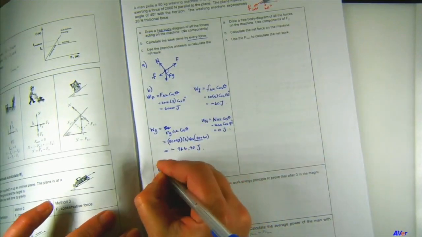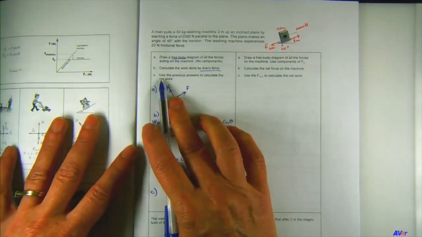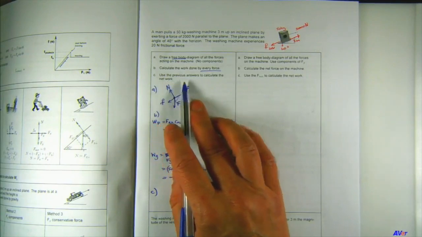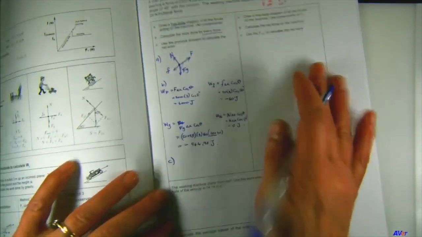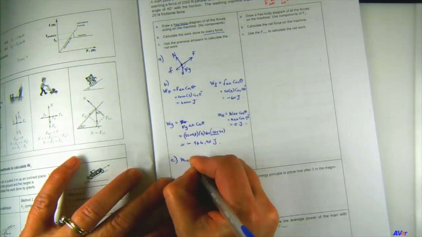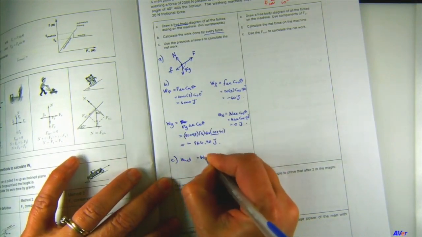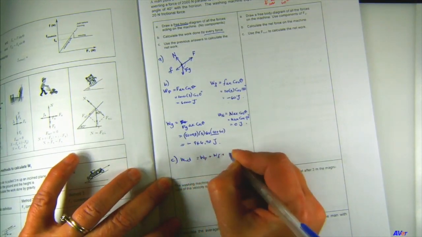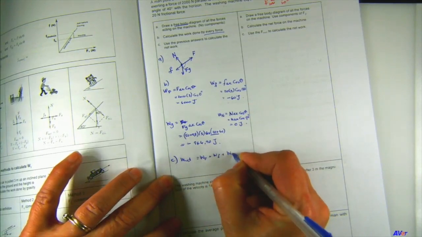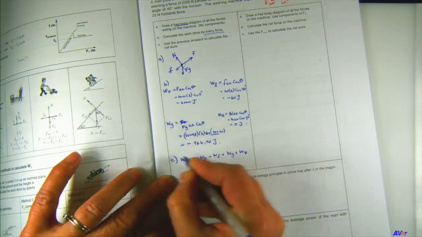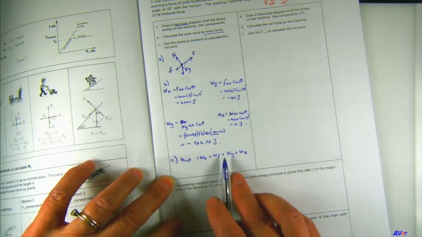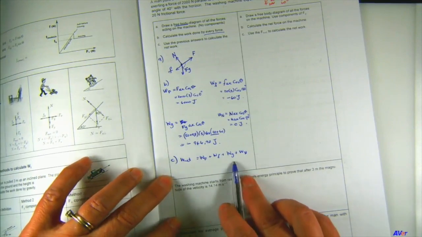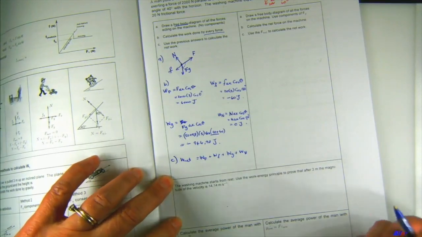And now we get to number C. C, I ask you to use your previous answers to calculate the net work. So I'm forcing you to work with the first method, right? So the first method was I get the net work by adding all the work done together. So I get the net work by adding the work done by the applied force, the work done by the frictional force, the work done by gravity, the work done by the normal force.